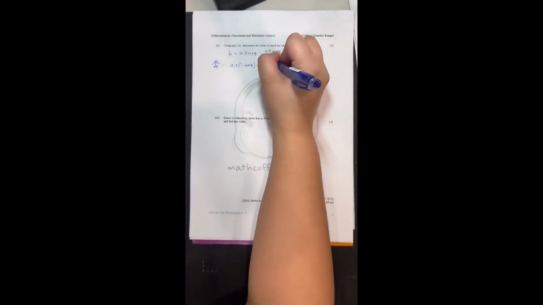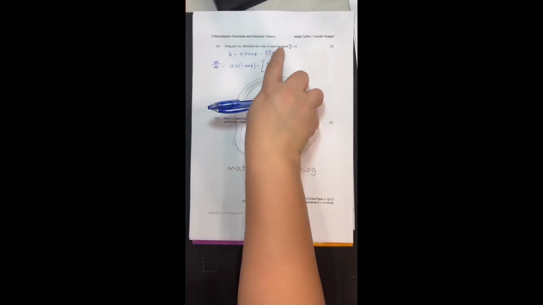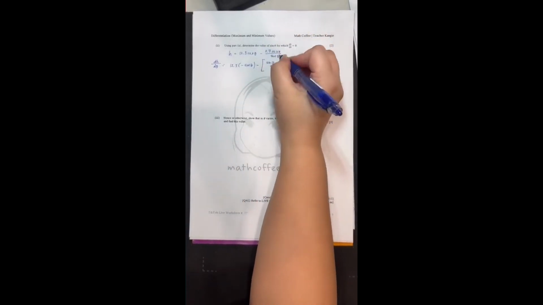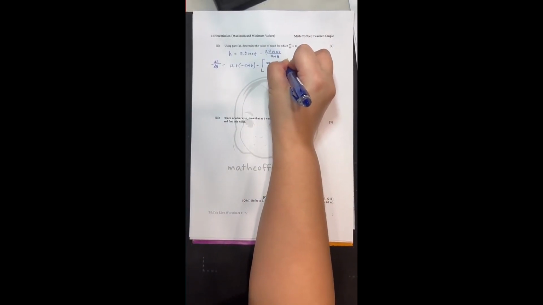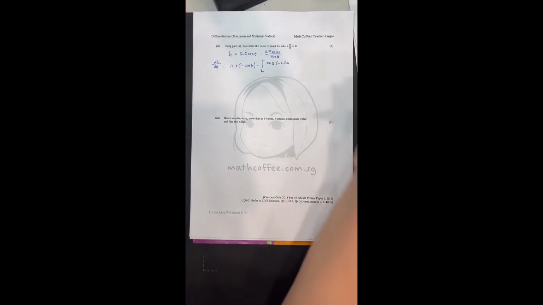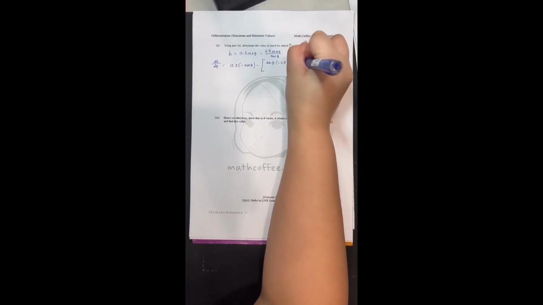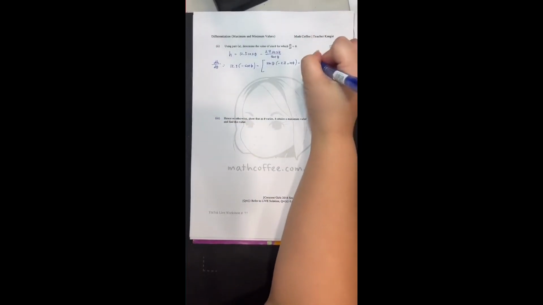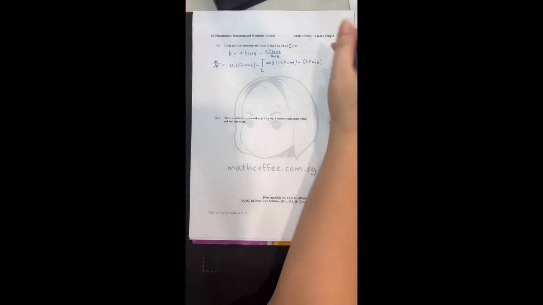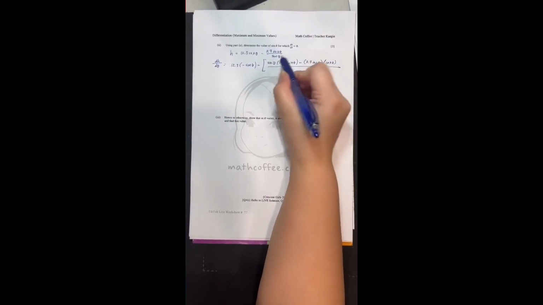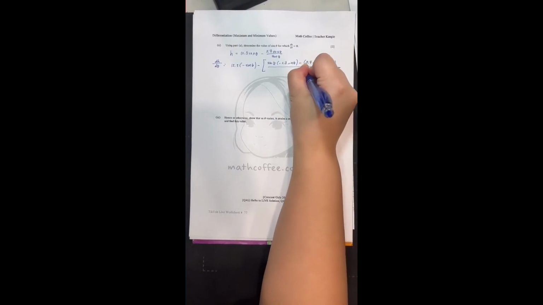Quotient rule is: keep the bottom, which is sine theta, differentiate the numerator, that gives me minus 2.7 sine theta, minus, keep the top, put bracket, and differentiate the bottom, which gives me cosine theta. The whole thing over the bottom squared, which is sine square theta.